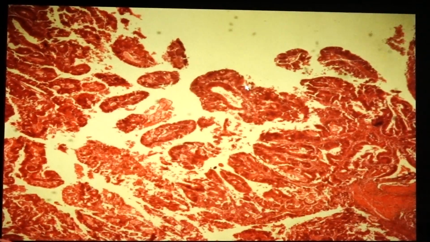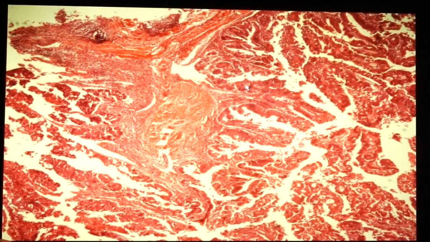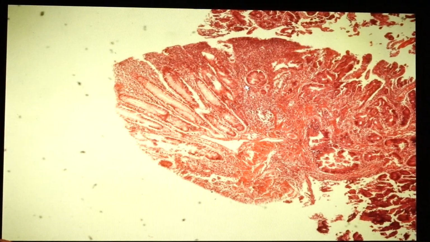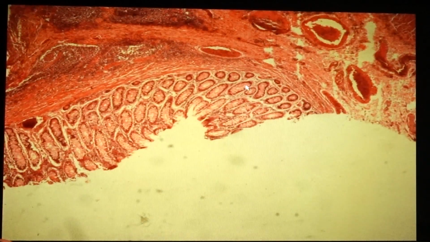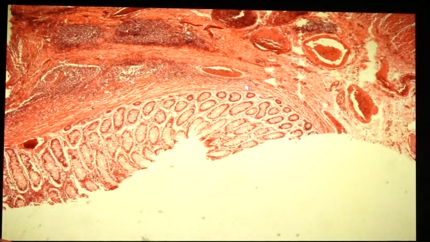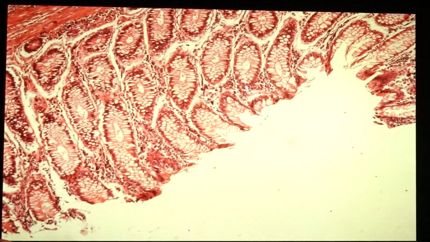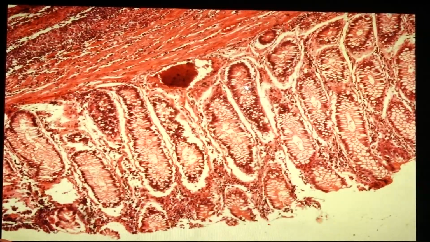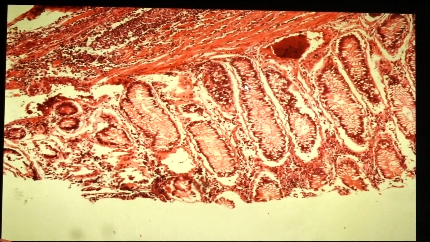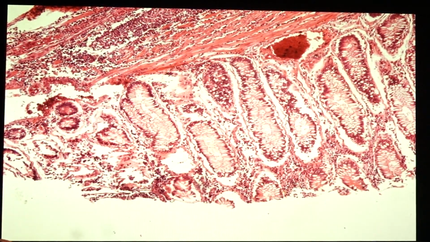So again, always when you are going to look at a slide, you always look for the lining epithelium. Okay. So in this case, because this is colon, you always would look for the presence of these intestinal glands. Okay, you would see the glands present with goblet cells. Okay, so there are a lot of goblet cells here. And then you do not see the presence of the villi. So this would be from the colon.